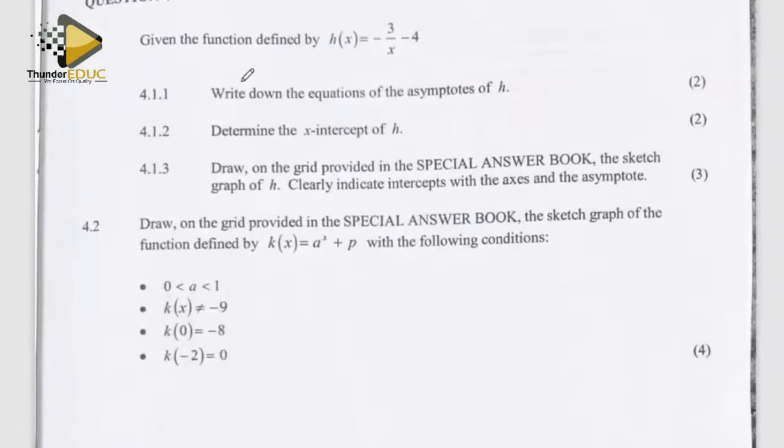Question number 4, first function question. Okay, h of x, this is a hyperbola. They want us to write down the asymptotes. So asymptotes, x is 0, and then y is -4.